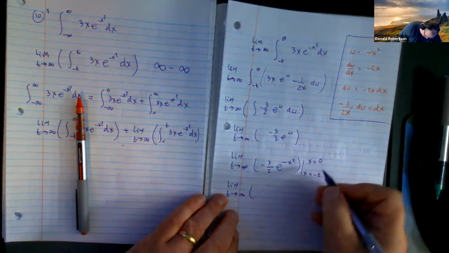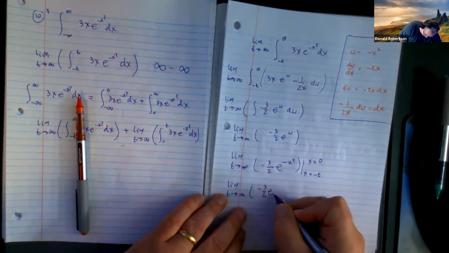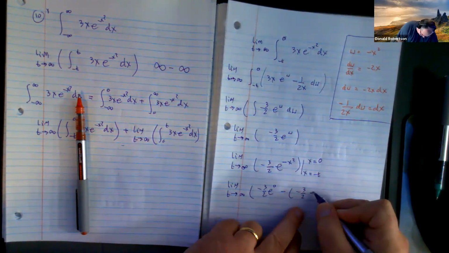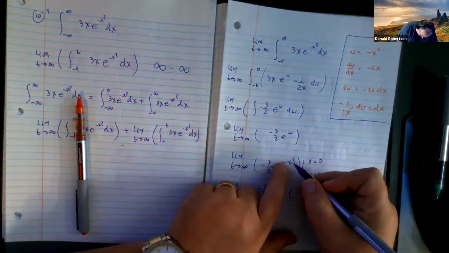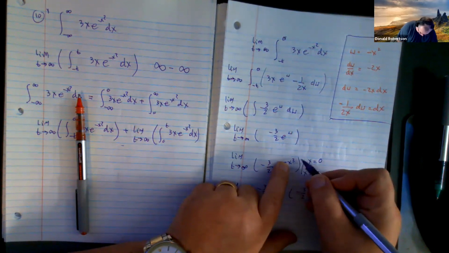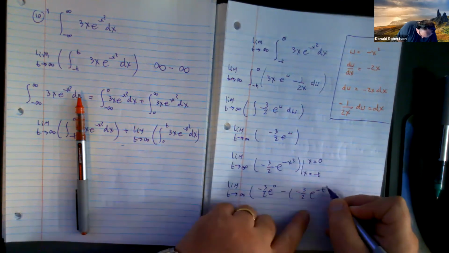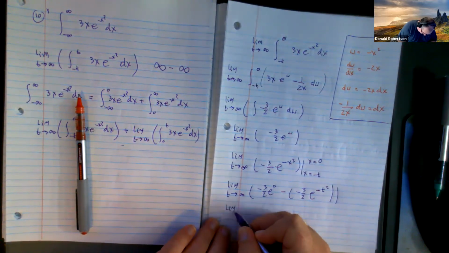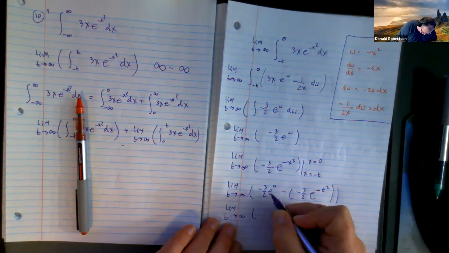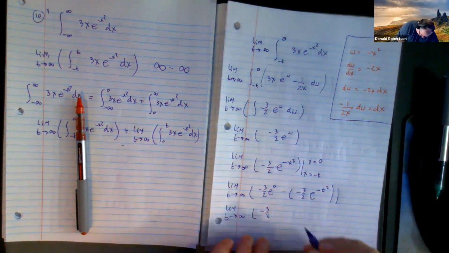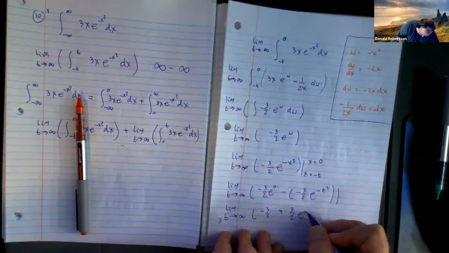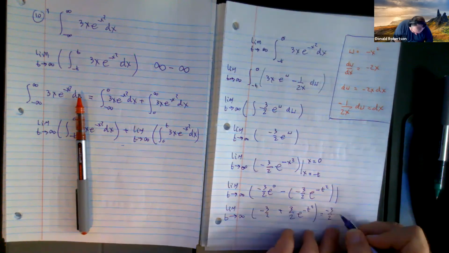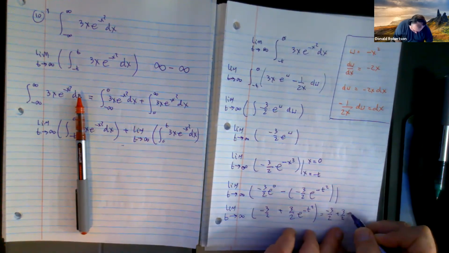Plug in 0 here, we get negative 3 halves e to the power of 0. Take away negative 3 halves e, and if you plug in negative t in here, right, negative t squared is t squared, so it still ends up being negative t squared. So what we've got now is the limit as t tends to infinity, that's 1, so you get that, plus 3 over 2 e to the negative t squared. Now I'll do the brute force. Negative 3 over 2 plus 3 over 2 e to the minus infinity.